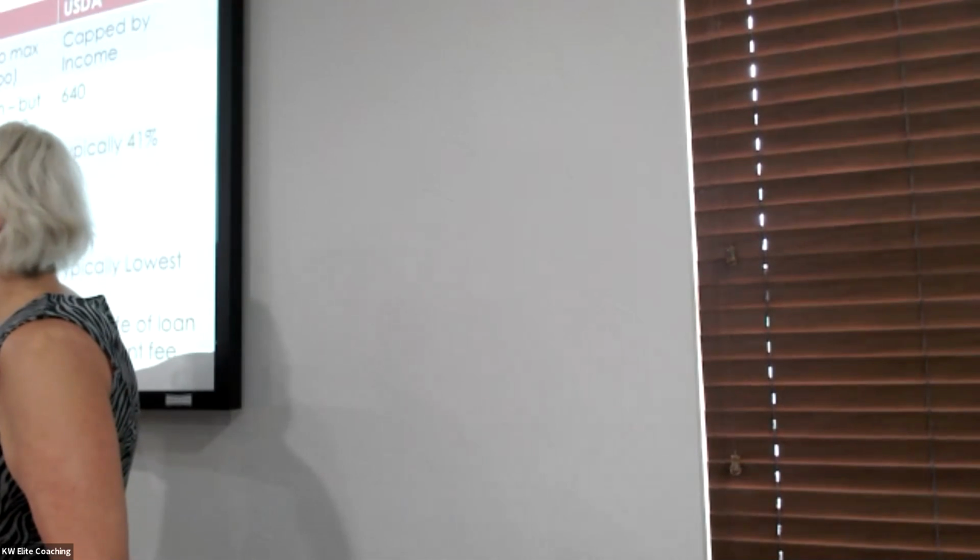But you can roll these funding fees into the loan, by the way, on the FHA and on the VA. They don't have to necessarily pay them at closing, but again, it increases the loan amount. So with the VA, it's very nice. It's a 10% disability rating and they never have a funding fee ever.